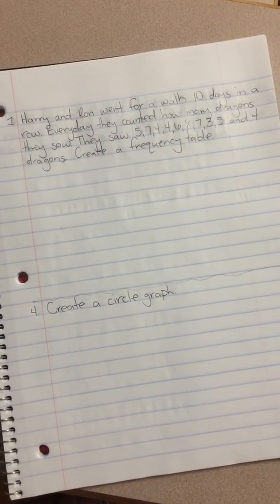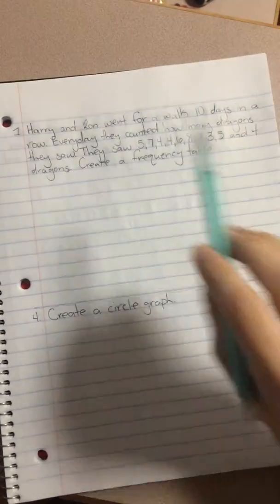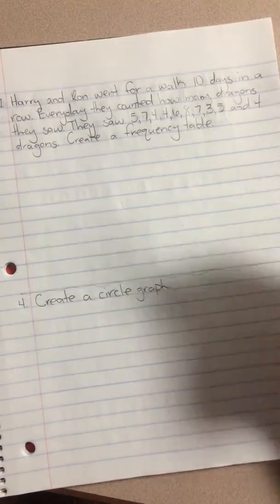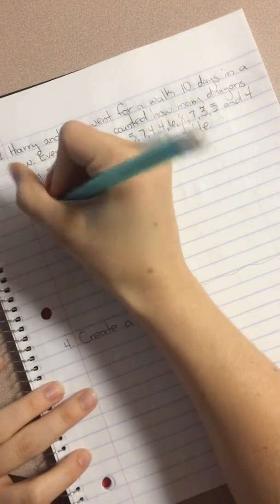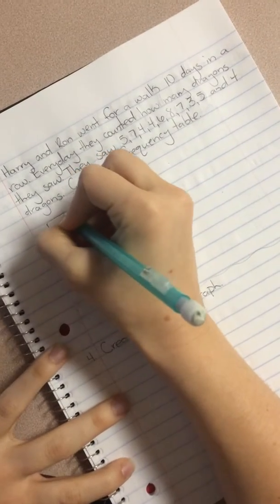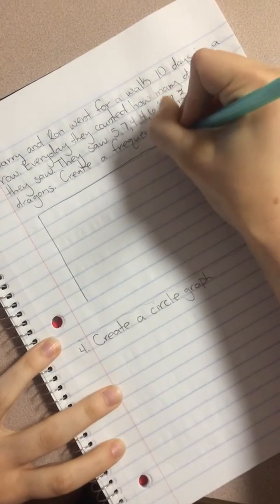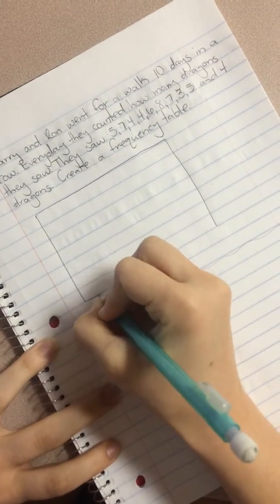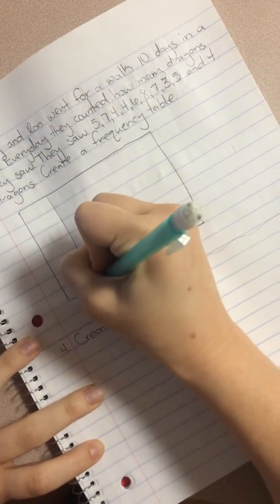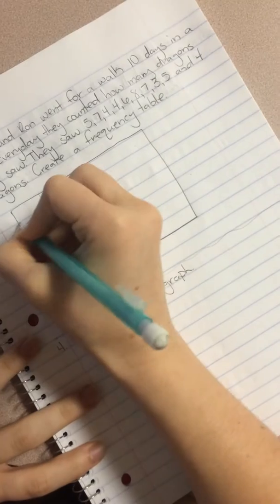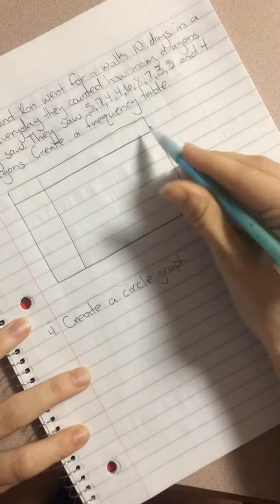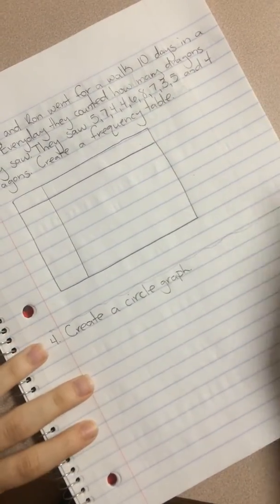Create a frequency table. So, in order to create a frequency table, we need our data, which we have here, and then we have to put them in numerical order, but on our data table. So, we'll create a square for our data, so we can create our frequency table. And then we're going to mark off this section strictly for our data. And then we'll put our title up here. And if there's not enough lines, we can add them as we go or erase to make our box smaller.